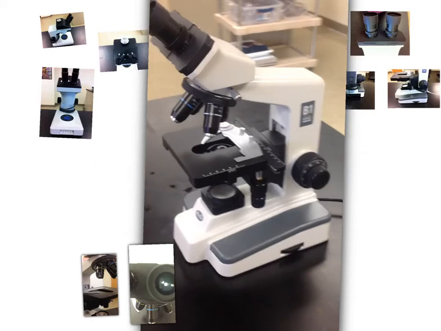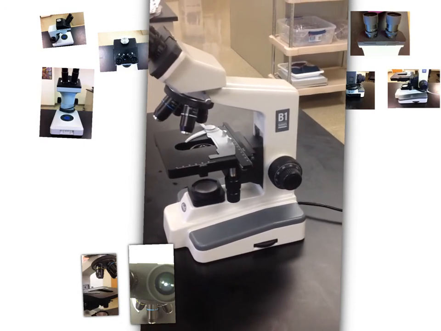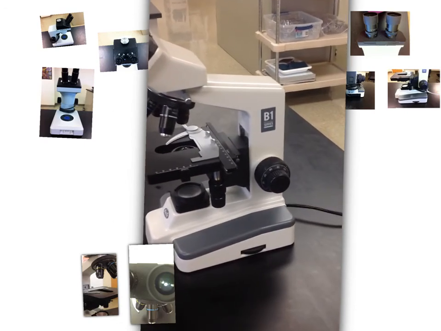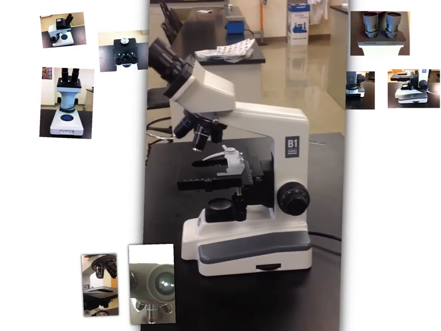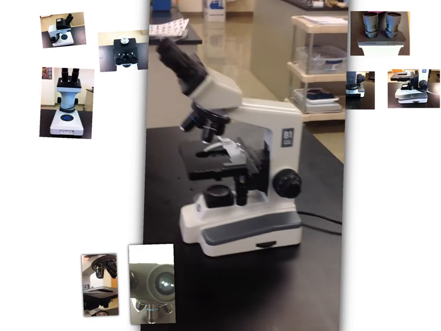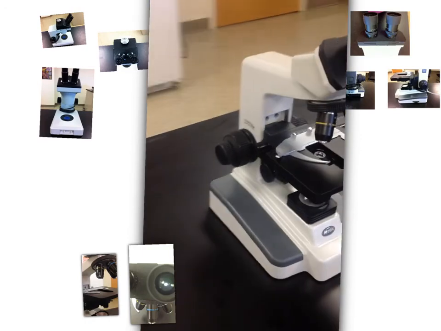So it's fairly simple to use. I'm just going to swing around to the other side. I'm going to show you guys the back of the microscope.